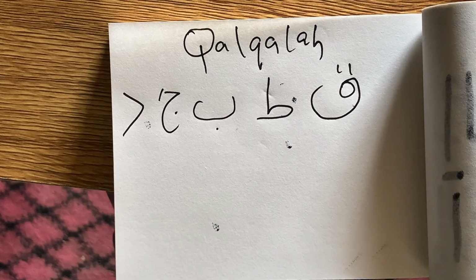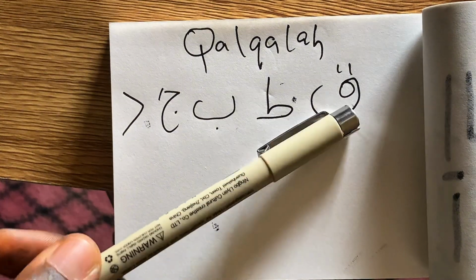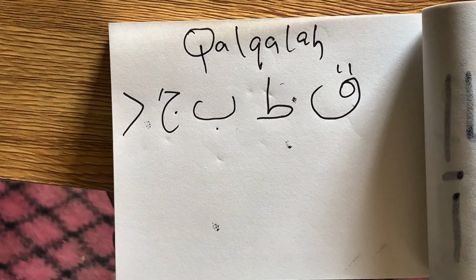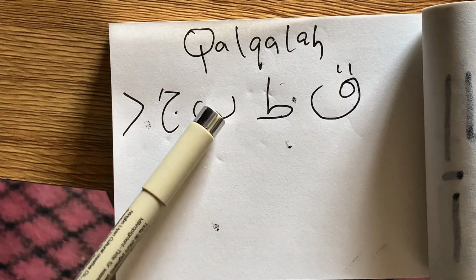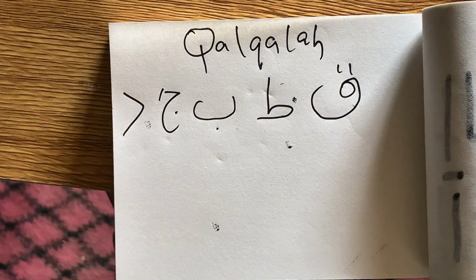Now we are done with madda. Now here is qalqala. You can see the alphabet: qaf, ta, ba, jim, dal. They call it qutbu jadd. This is qalqala.